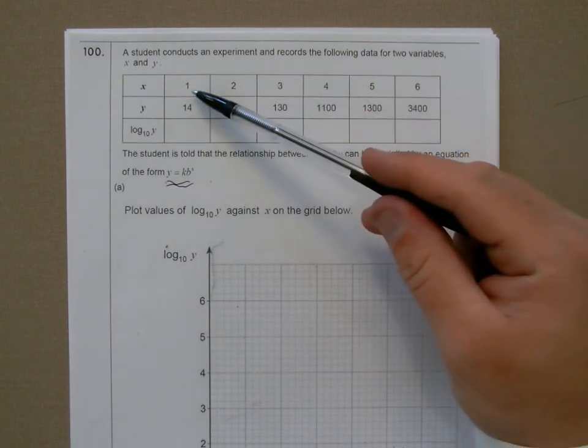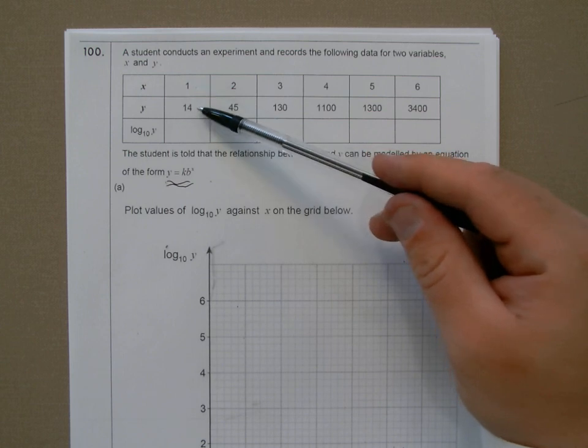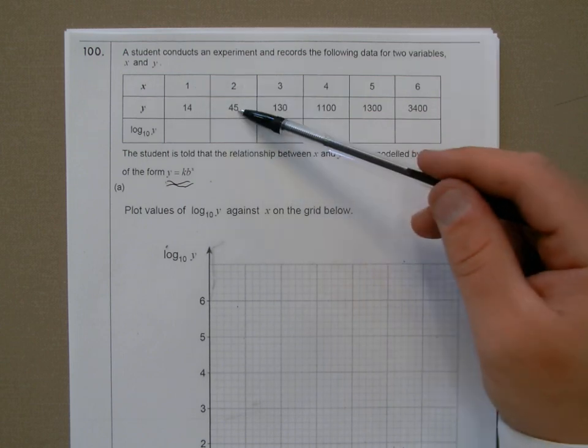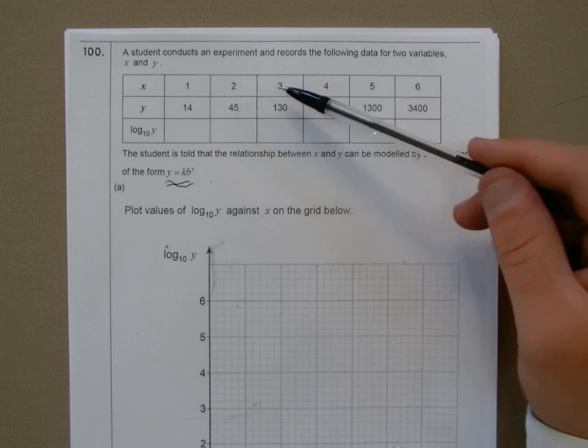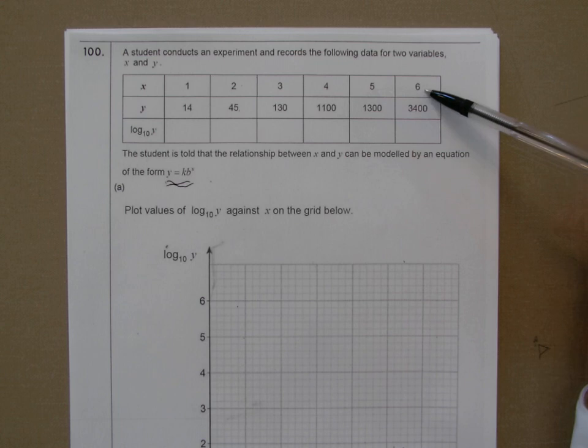You can think of x as maybe the time. So after 1 hour, there's maybe 14 bacteria or something. After 2 hours, there's 45 bacteria, and so on. And you can see that it grows really rapidly, so exponentially. After 6 hours, there's 3,400 bacteria.